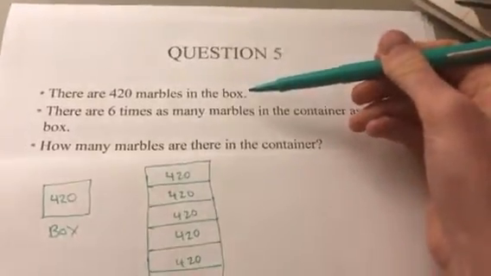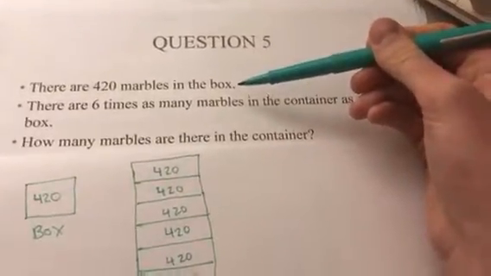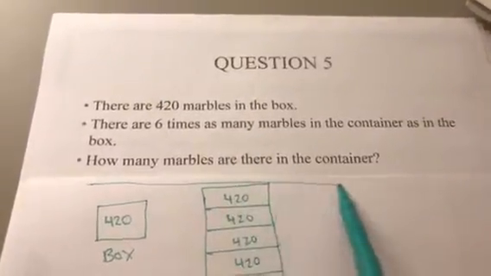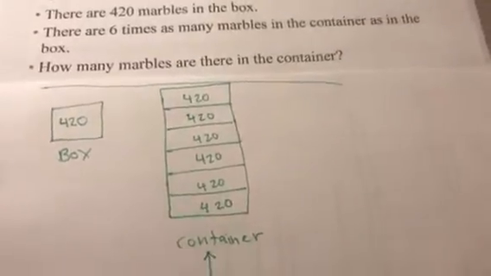Okay, so now I have shown my thinking for the first 2 sentences. I'm going to read my third one. It says, how many marbles are there in the container? So I'm going to underline that. That's the question. You can see that because there's a question mark at the end that I'm trying to find. How many marbles are in the container? So they're asking me about this one only.